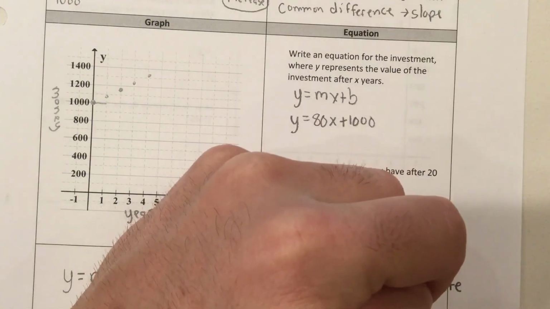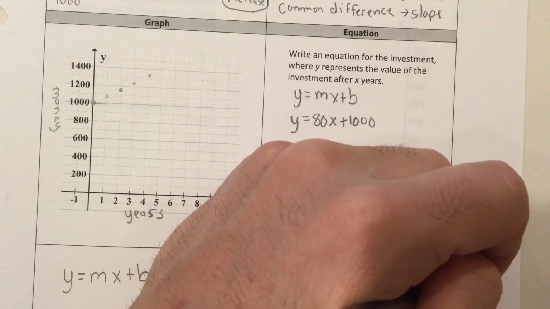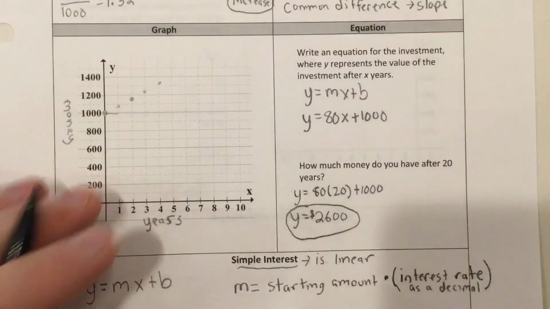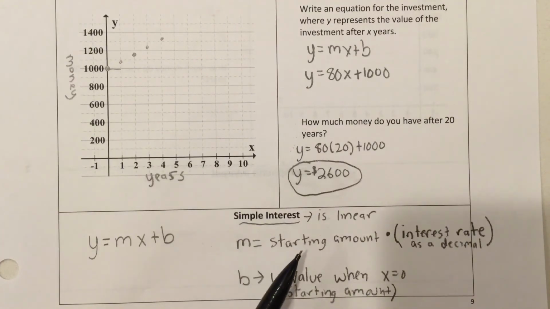And that's as a decimal. So that is your formula for slope right there. You take your slope equals your starting amount times your interest rate, which is as a decimal.